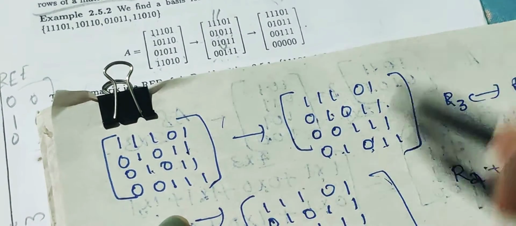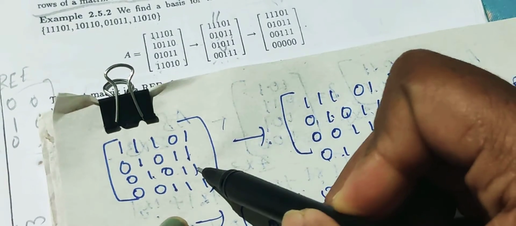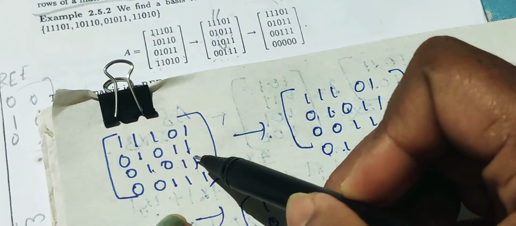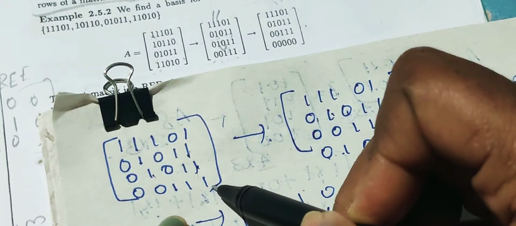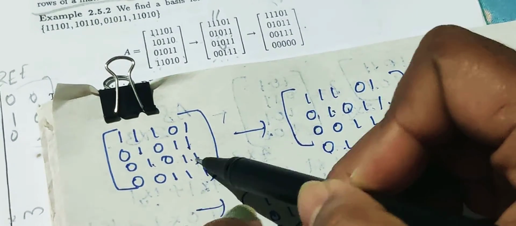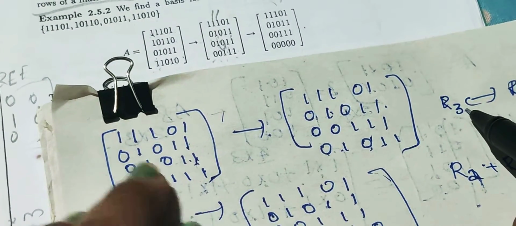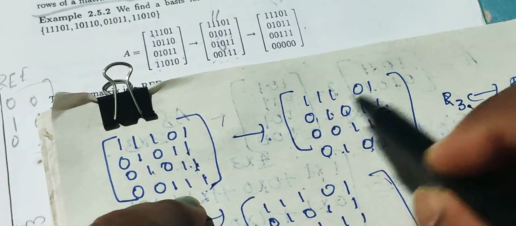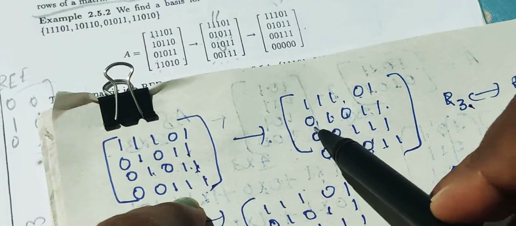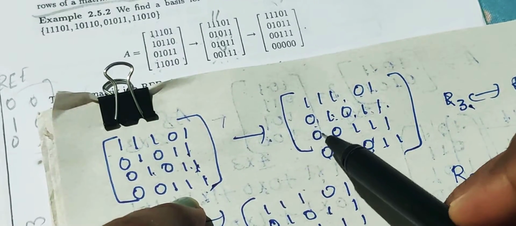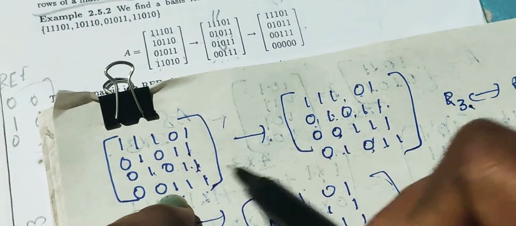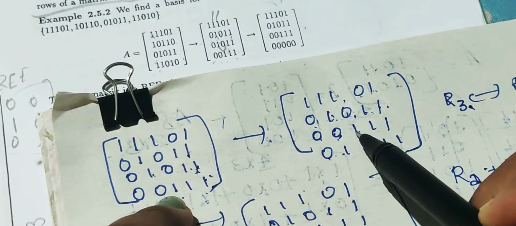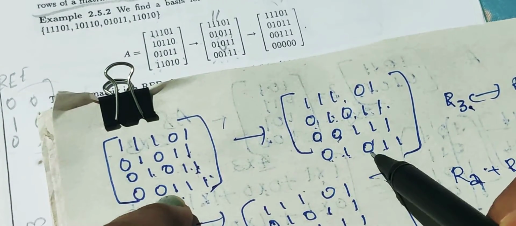The next thing we did is interchange the third row and the fourth row. So interchanging row 3 and row 4, we get 1 1 1 0 1, 0 1 0 1 1, 0 0 1 1 1, 0 1 0 1 1.